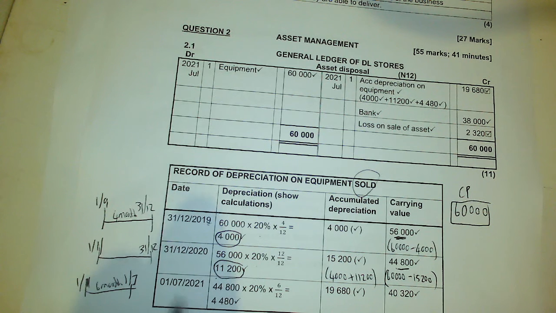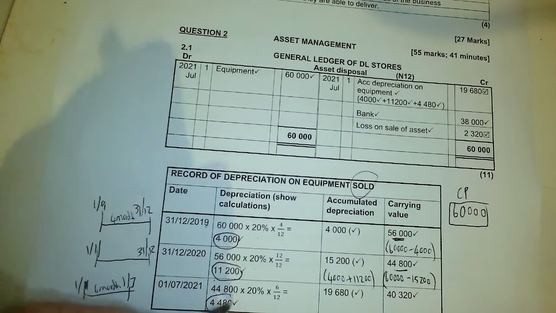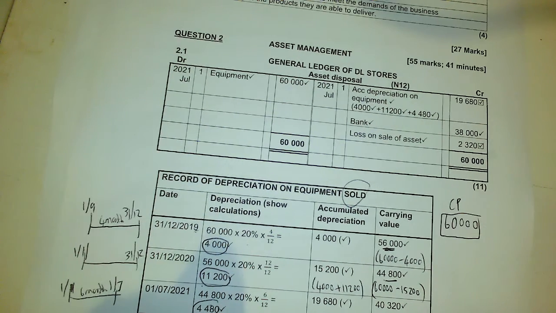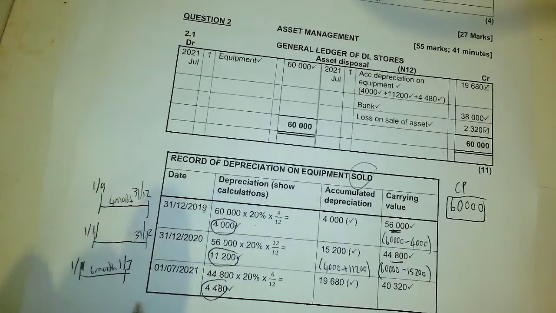We literally work out those 6 months before that, because it could have been the first second or the first minute, maybe after 12 o'clock. So we're not going to take that into account. Alright, so we work it out, and it's 4,480. That's the depreciation that you show for the 2021 year.